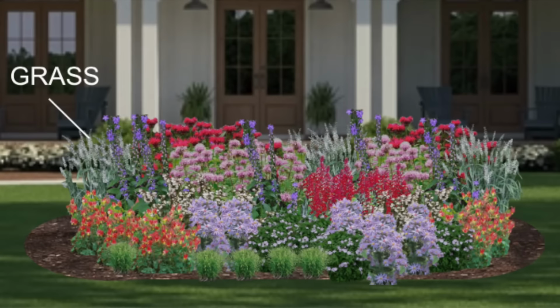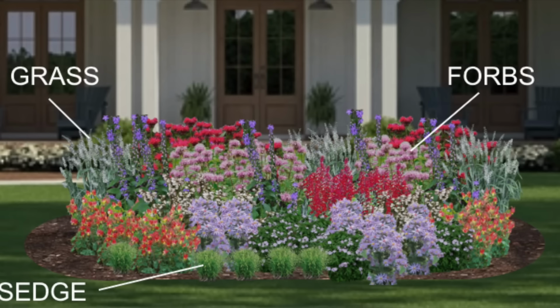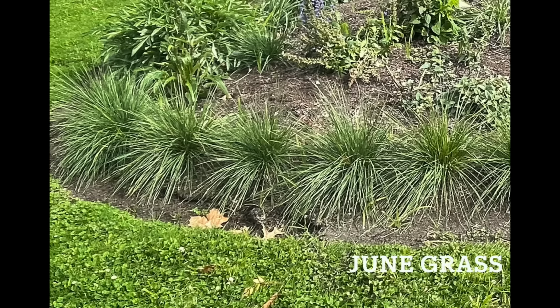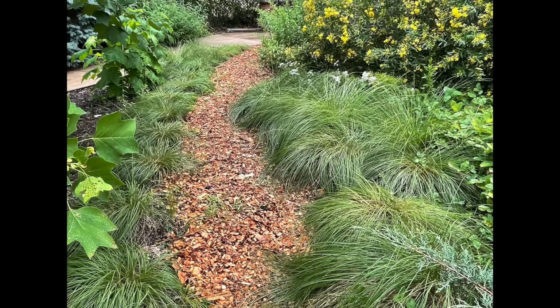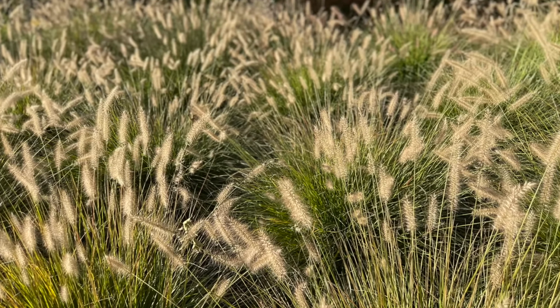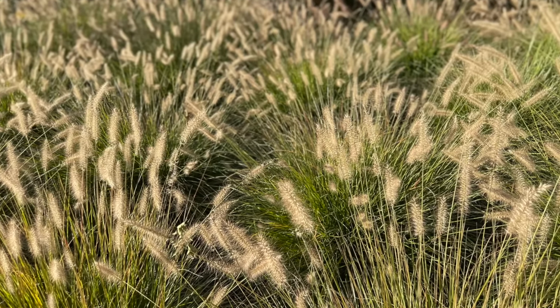We divide native plants into grasses, sedges, and wildflowers, also known as forbs. Common grasses are little bluestem, June grass, and prairie dropseed. Grasses provide structure and all-year interest. They tend to perform well in full sun and partial sun.